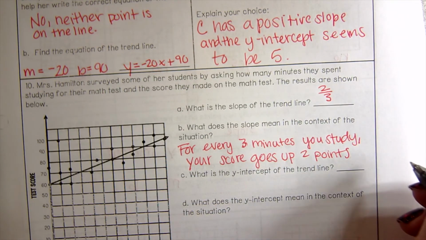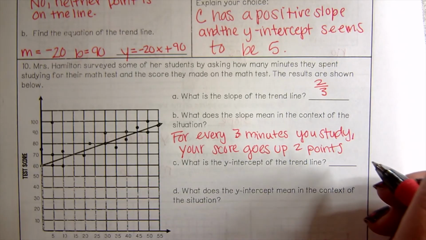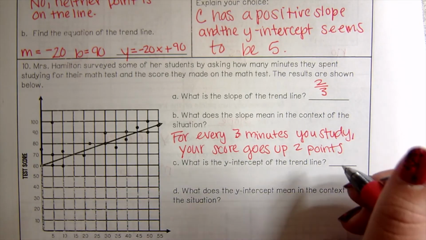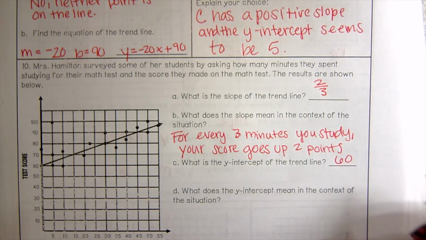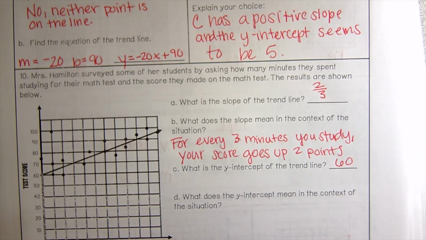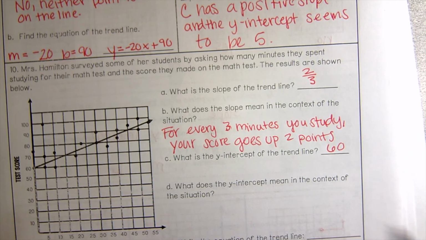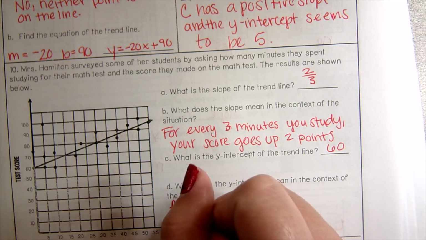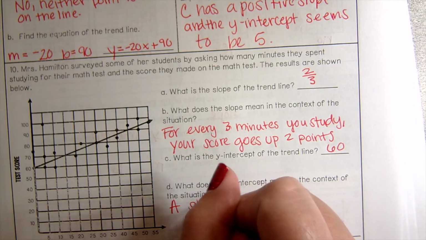What is the y-intercept of the line? 60. And what does that mean? You can get a score of 60 without studying. A student who studied 0 minutes scored 60.